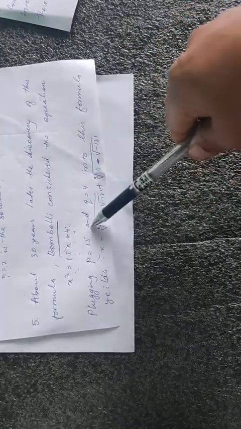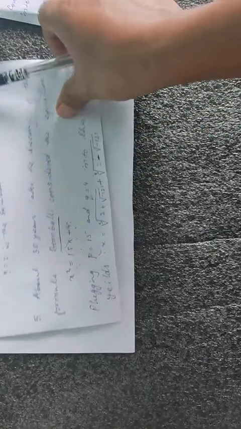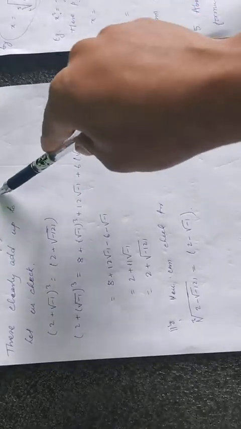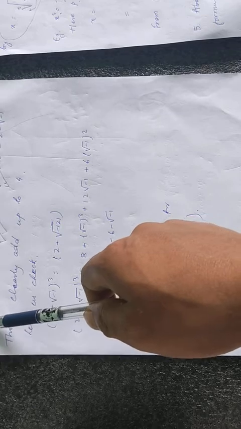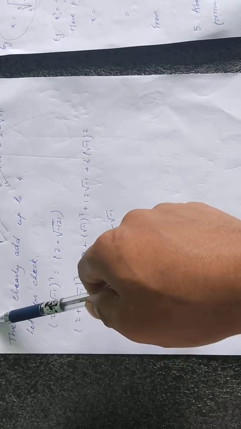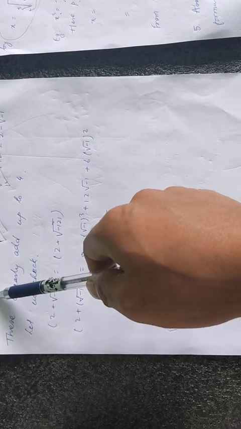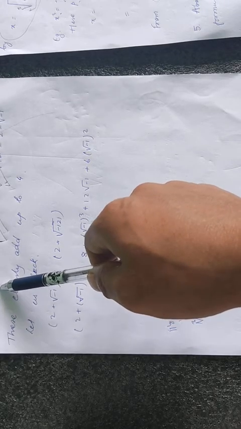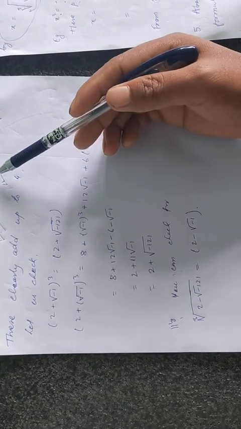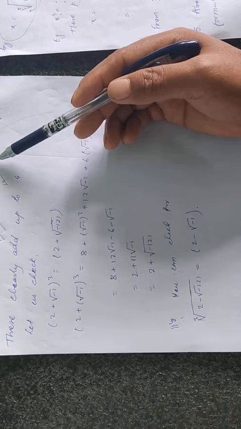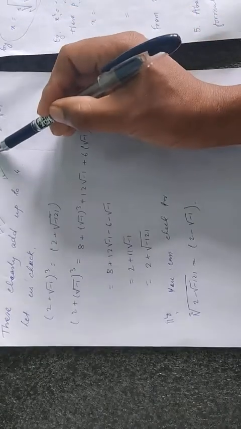Then he showed that this equation has this solution, and he discovered that cube root of 2 plus square root of minus 121 equals 2 plus root over minus 1, and cube root of 2 minus root of minus 121 equals 2 minus root over minus 1.